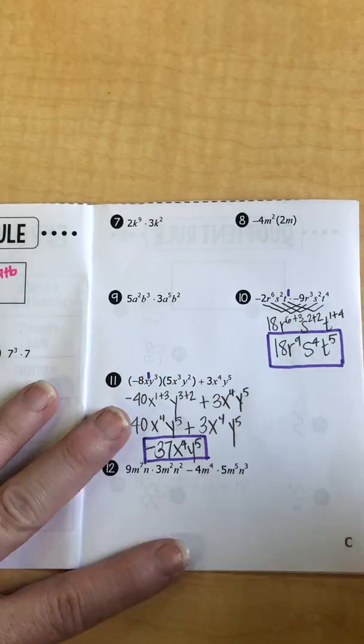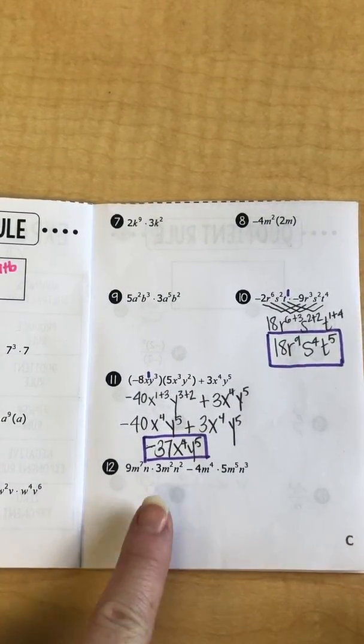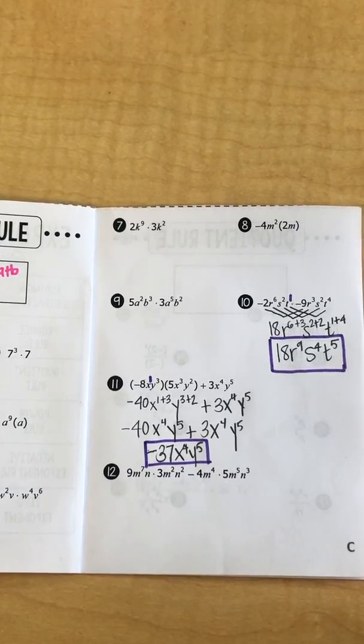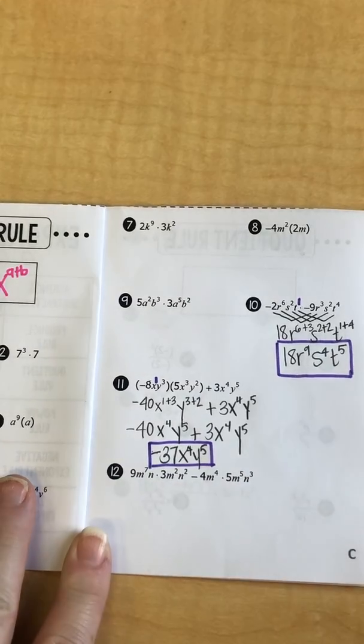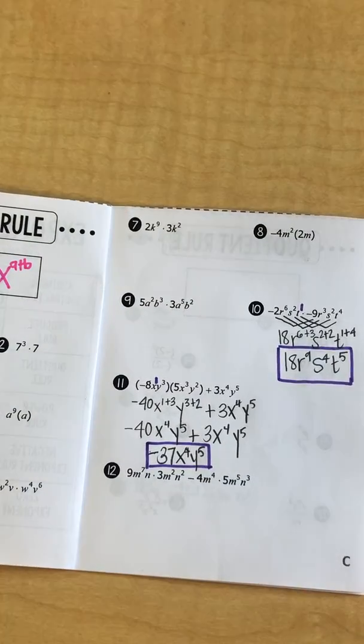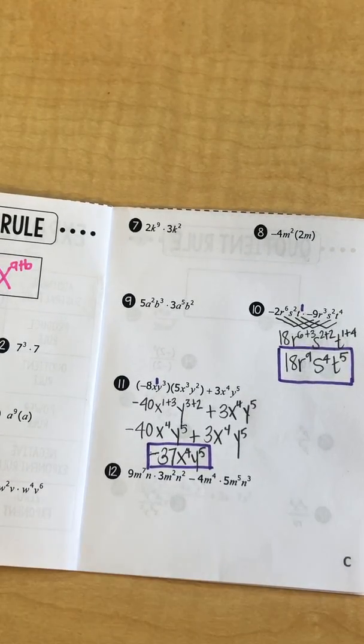Okay? Now right here, notice on number 12, I'm not going to work this whole thing with you, but I want you to pay attention. There's a whole bunch of multiplication going on right here, and then there's some subtraction, and then there's a whole bunch of multiplication going on in the back.